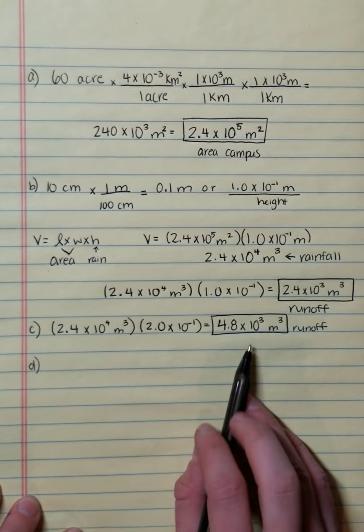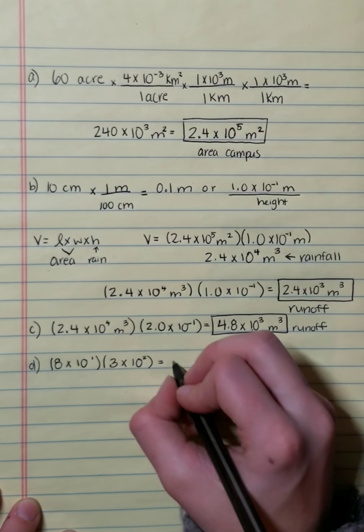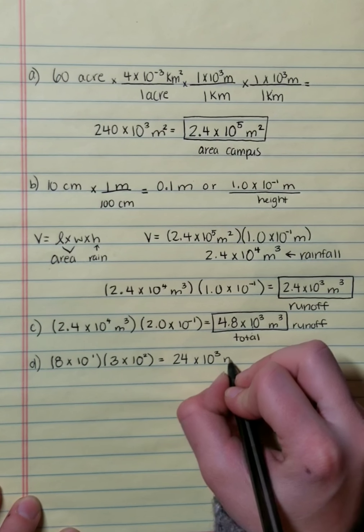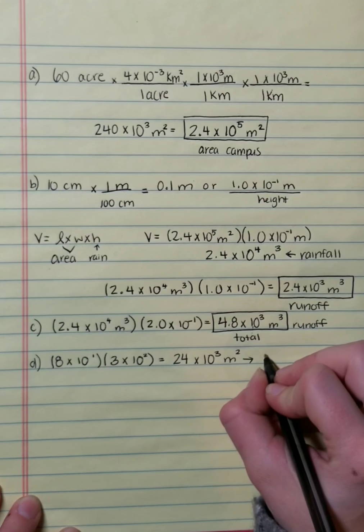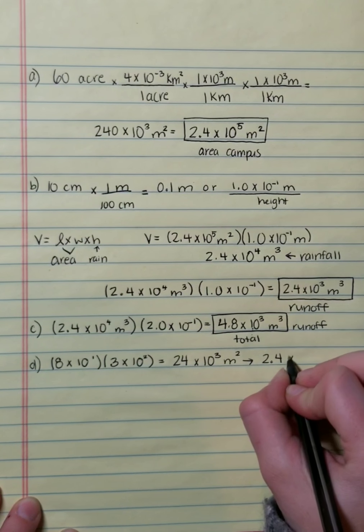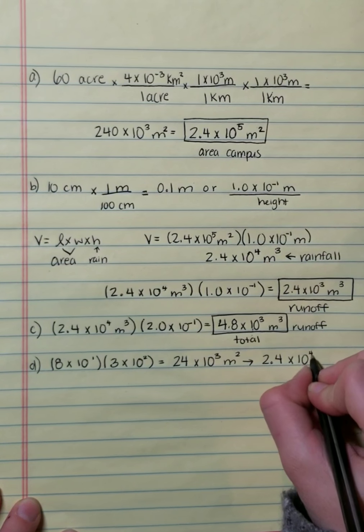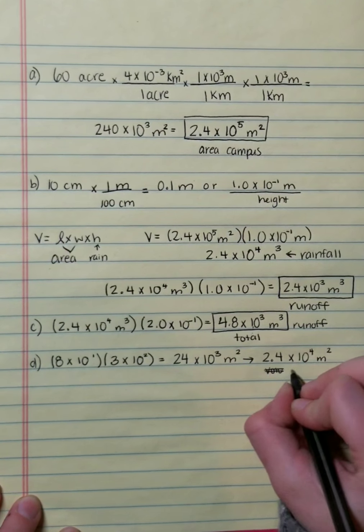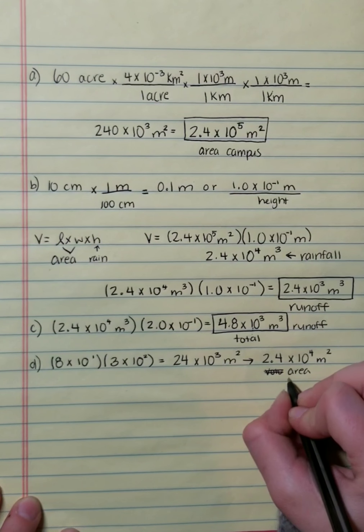So we have 80 times 300. Again, in scientific notation, because you're not using a calculator, we get 24 times 10 to the third meters squared, which again would technically be 2.4 times 10 to the fourth meters squared. So once again, that represents not the volume, the area of the parking lot.